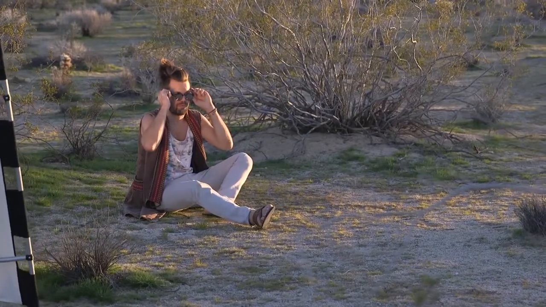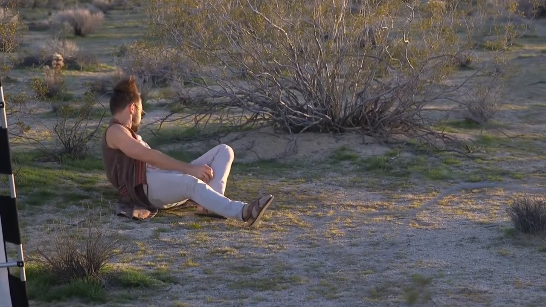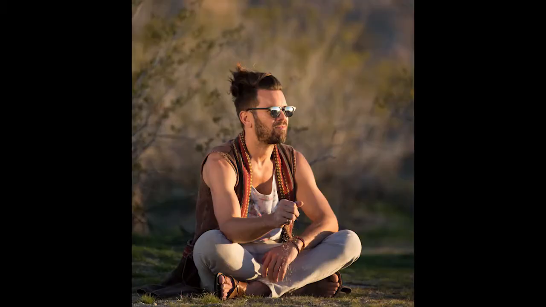Now, we were also getting some issues with his eyes being a little bit squinty, so we had him put on some sunglasses, which really helps that out. The sunglasses not only create a nice reflection of our environment, but they'll hide something like squinty eyes.